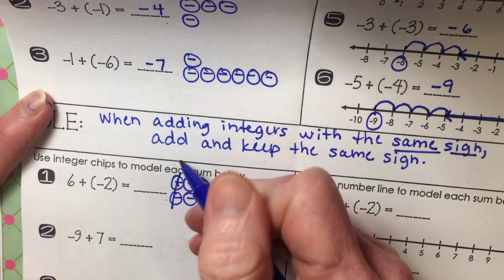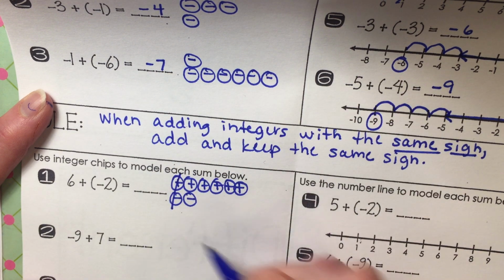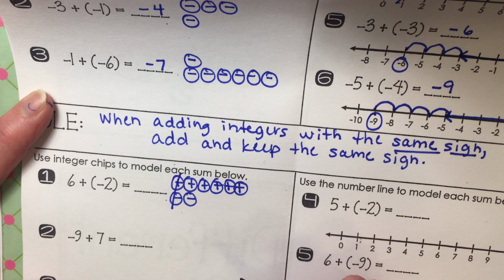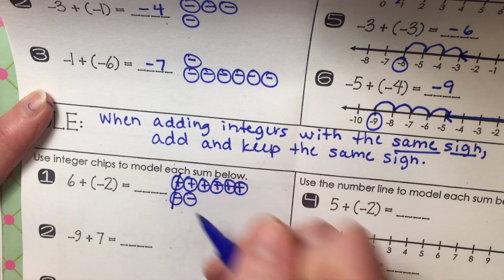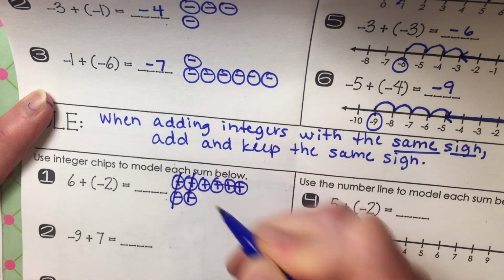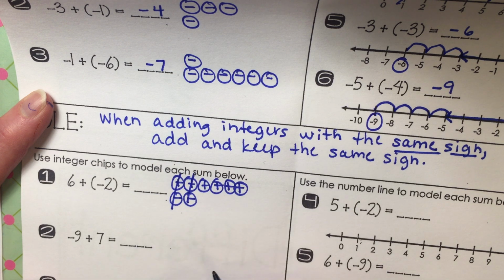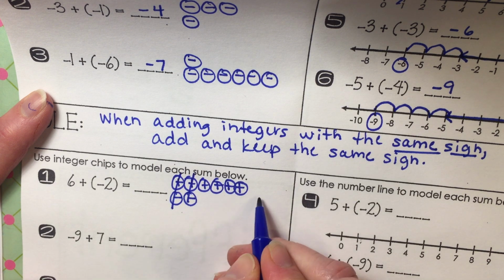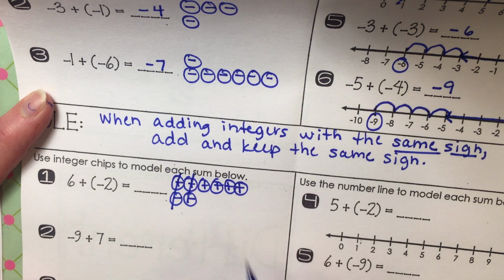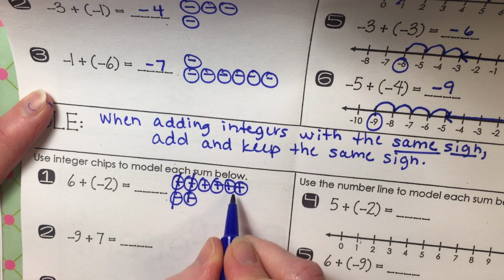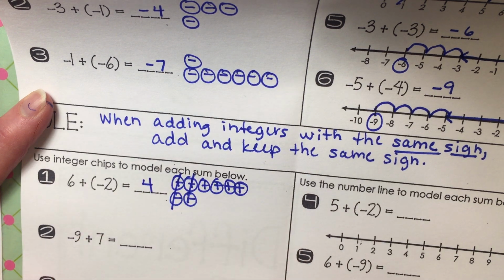And so when that happens, I can show that I'm going to cancel out the positive and -1 by drawing a line through it. And anytime I can line up a positive and a negative, I can cancel those out. So I can draw a line through that one too. And so whatever's left is the answer to your addition problem. So what's left here is a +4.